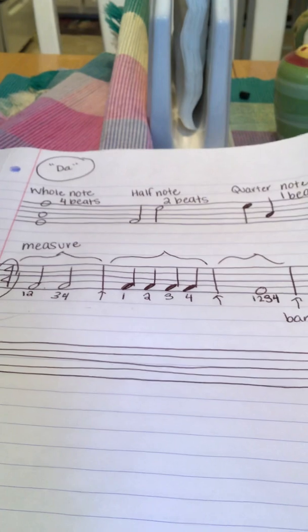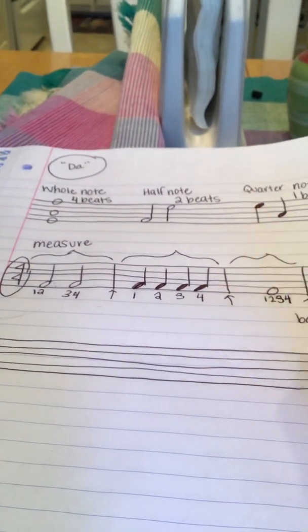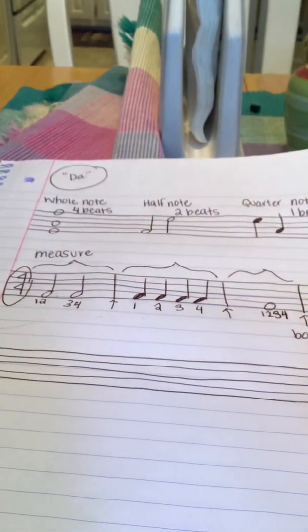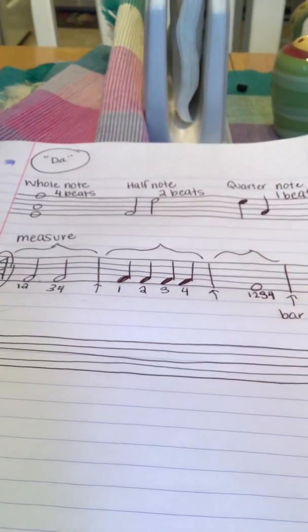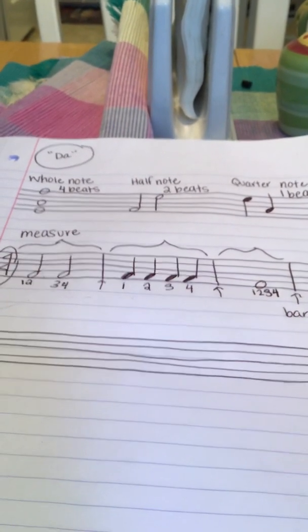All right, so that is that right there, okay? So I hope that makes sense to you. We'll be going over this again and again and again, and please watch the video that is underneath this one as well.